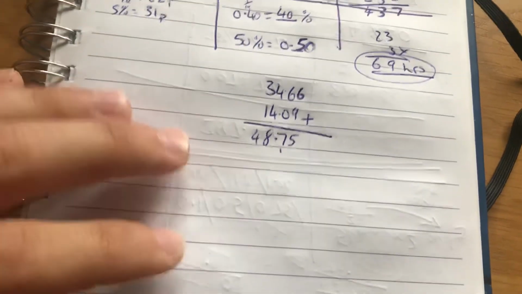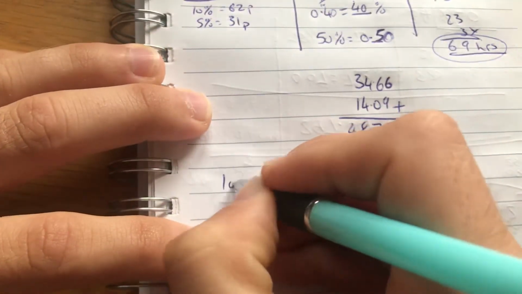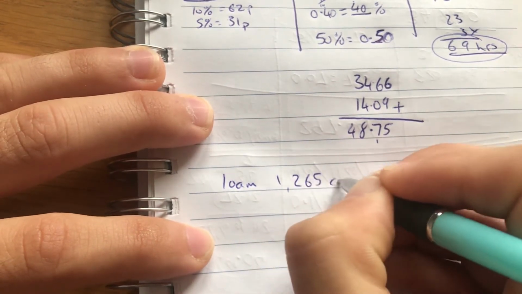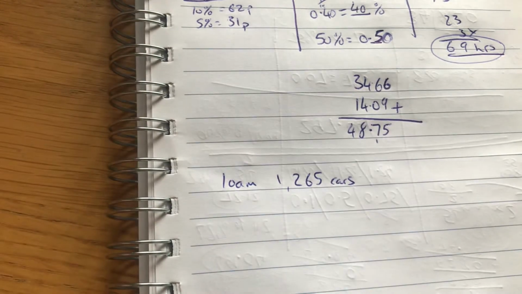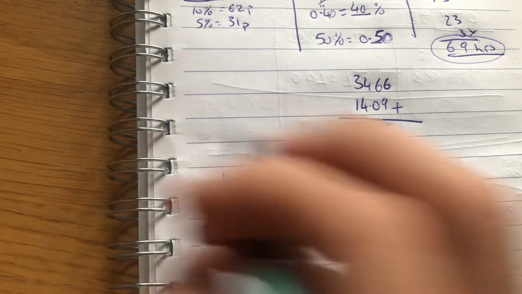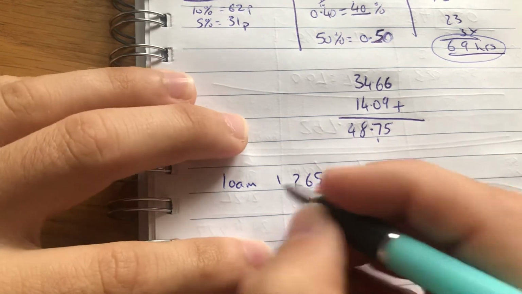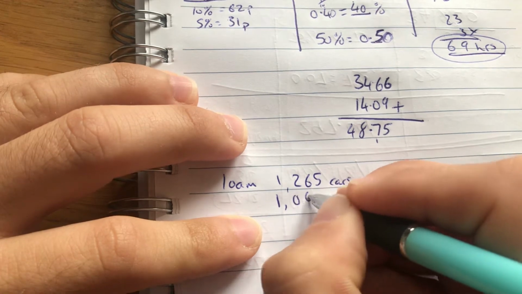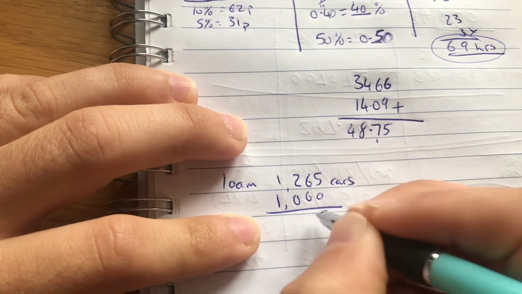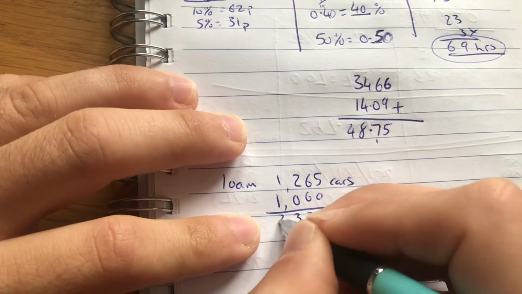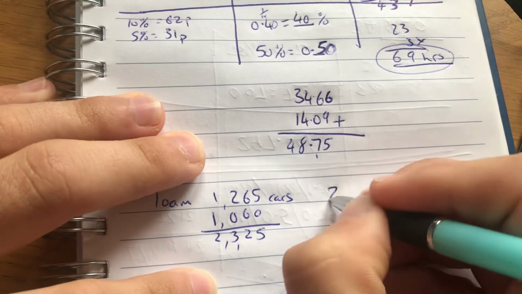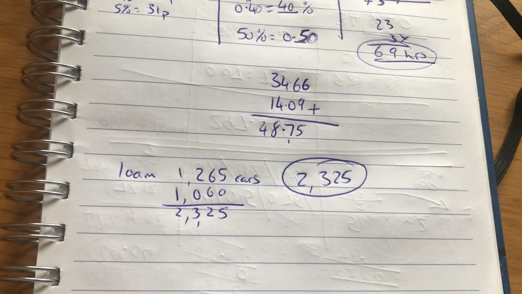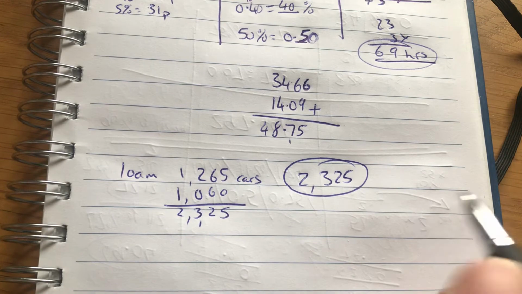The last one. At 10 AM, I'm just going to scribble some things down for myself here. 1,265 cars were in a car park. Throughout the day, 1,060 more arrived. Well, more means add-on, doesn't it? So let's check how many we've got. 5, 12, 3, 2, right. So altogether we've got 2,325 cars. Okay. By 3 PM, a quarter of the cars have left.